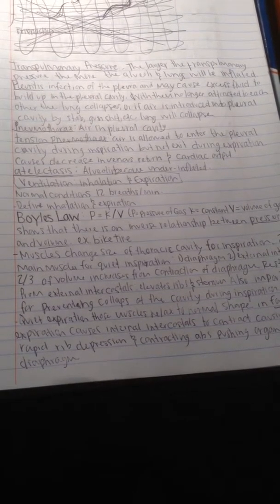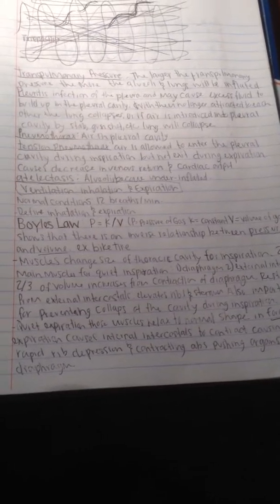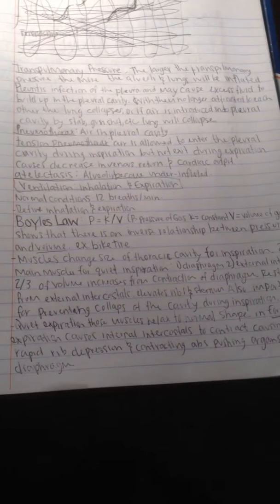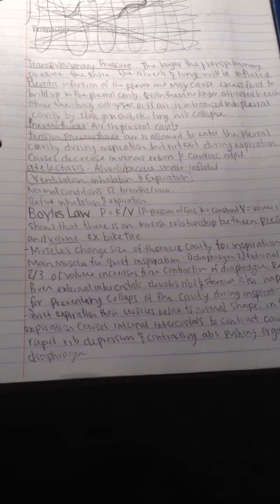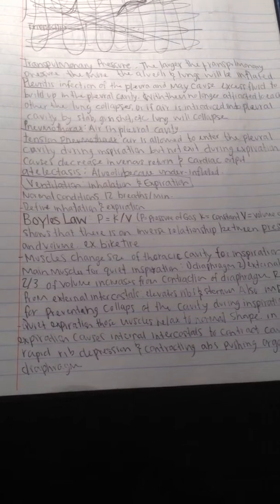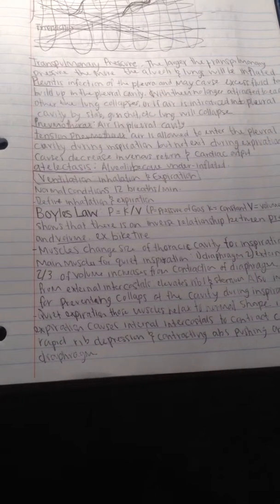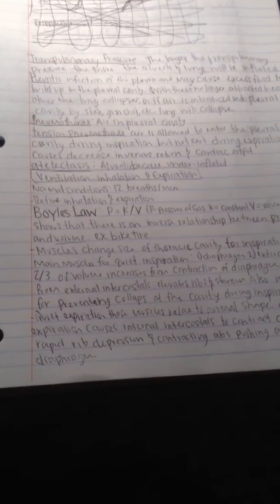With them no longer attracted to each other, the lung collapses, or if air is introduced into the pleural cavity, whether it's from you getting stabbed or a gunshot, the lung will also collapse. Then you have something called the pneumothorax, which basically means that there's air in the pleural cavity.